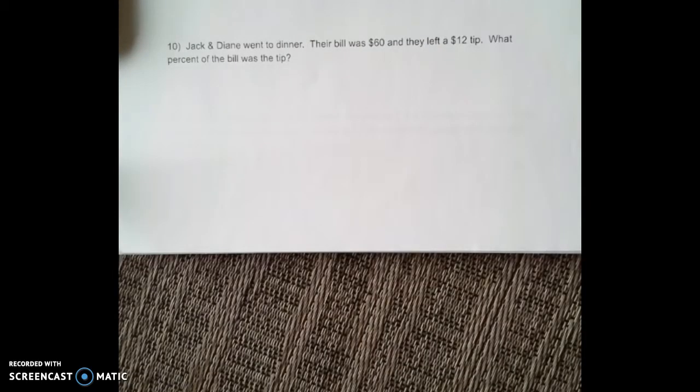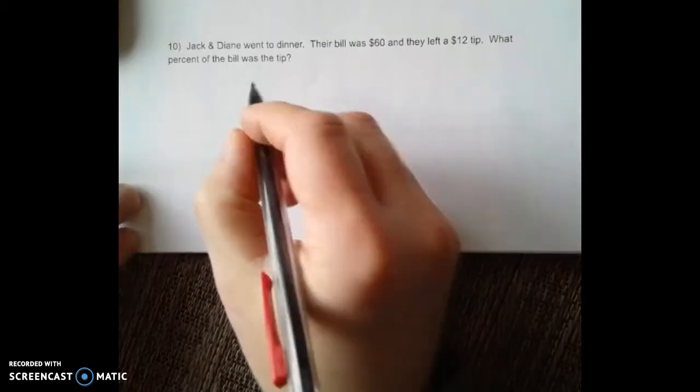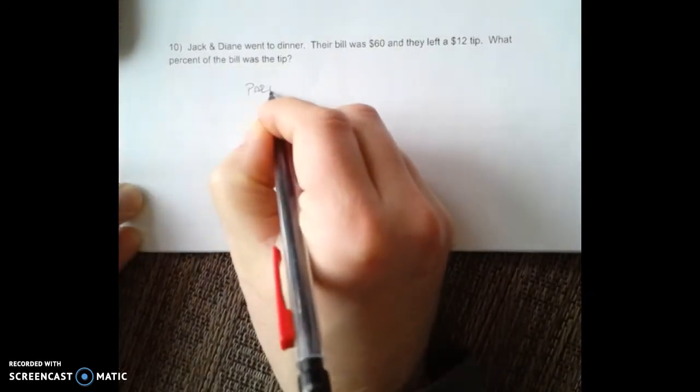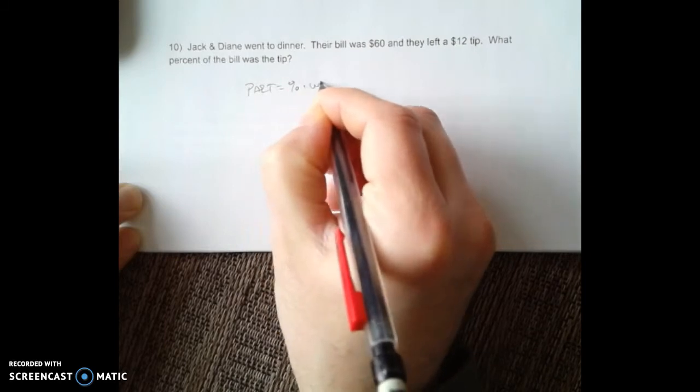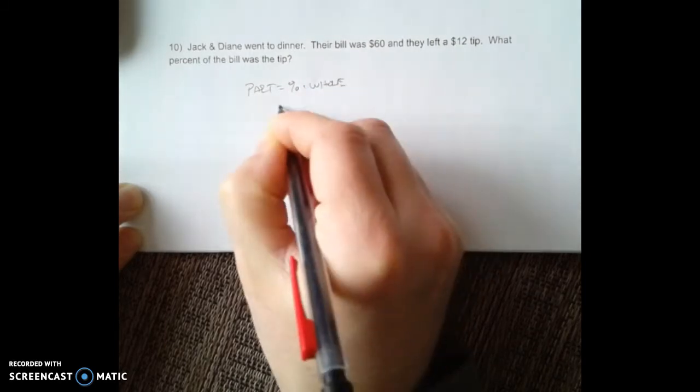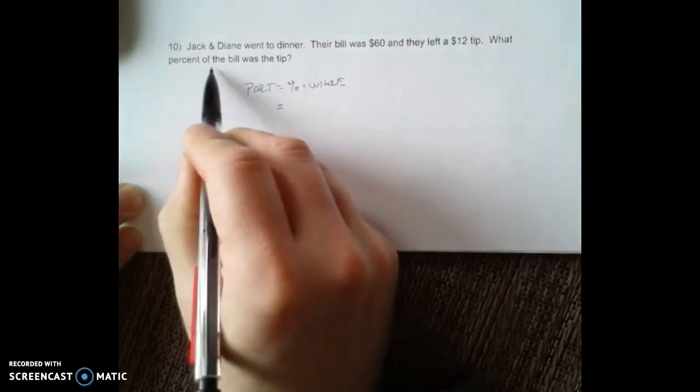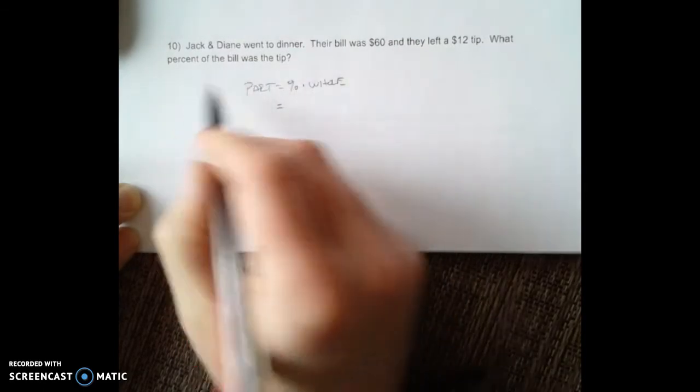In example 10, Jack and Diane are back. This time they went to dinner. Their bill was $60 and they left a $12 tip. So I want to know what percent of the bill was the tip. So we're going to fill in part equals the rate times the whole in this example. And what percent of the bill was the tip? We're looking for the percent in this case.